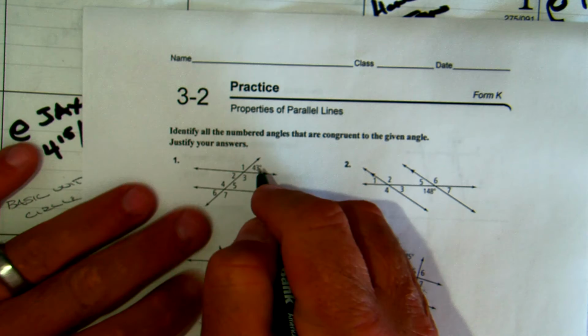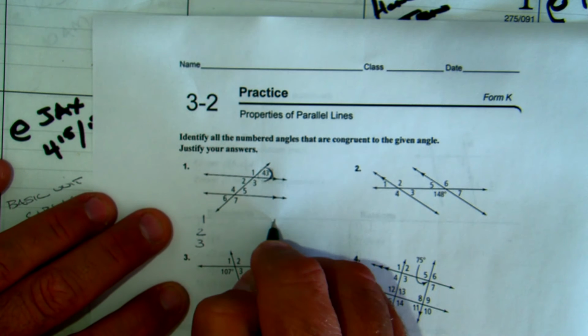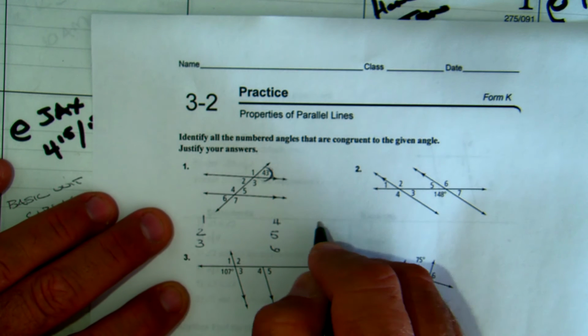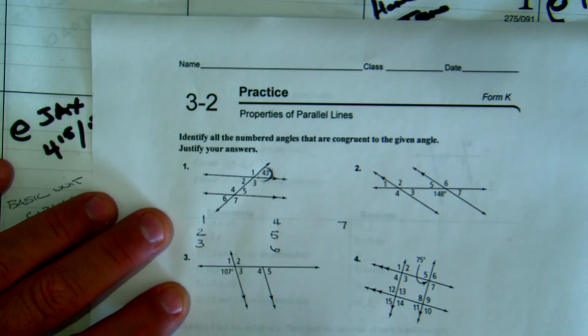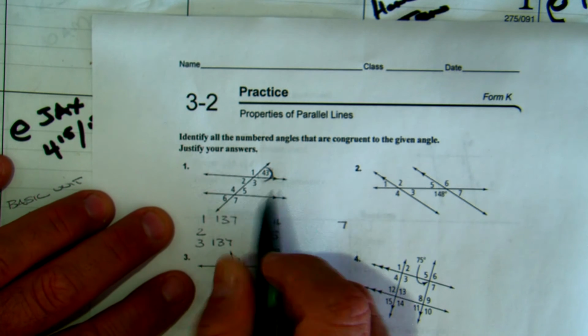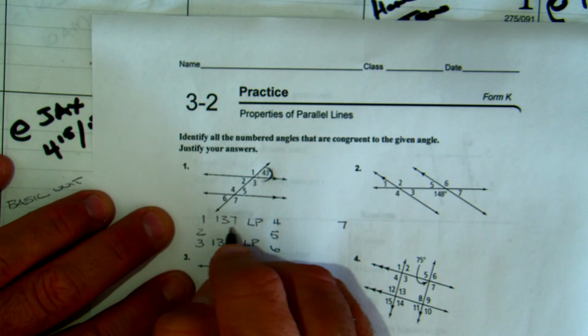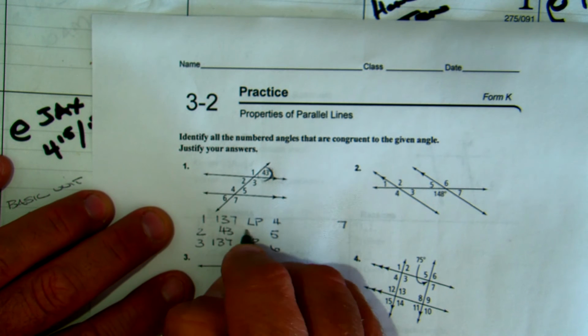than is necessary. All right, so if you look at the first section, it says identify all the numbered angles that are congruent to the given angle. Justify your answer. So we're dealing with the 43-degree angle. All right, so basically we're looking at 1, 2, 3, 4, 5, 6, and 7. All right, 1 and 3 are both going to be 137, because 1 and 3 both form a linear pair with the 43. Number 2 is going to be 43 because it forms a vertical angle pair with that.